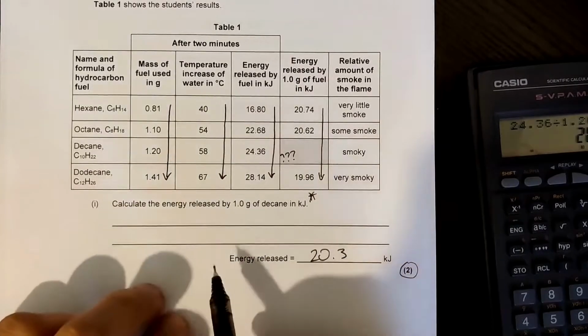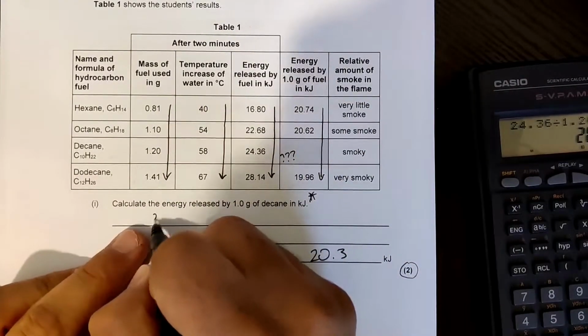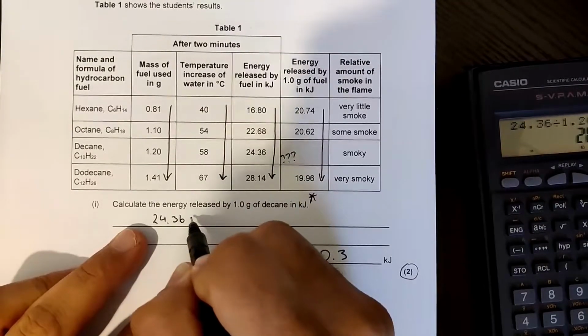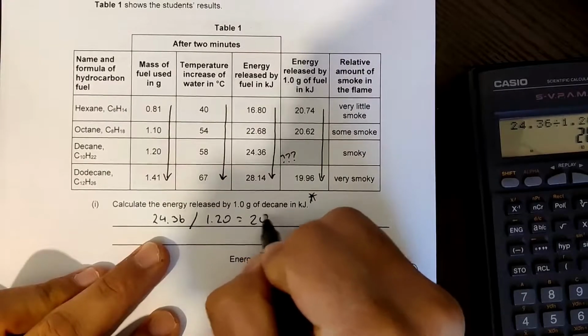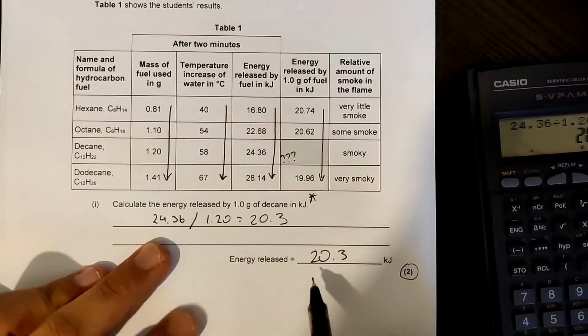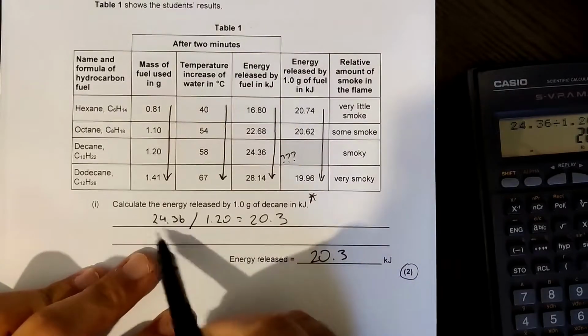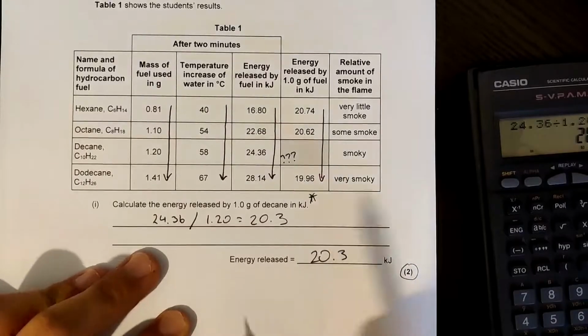Your working out has to be written down on paper so you can get a mark for that as well. So you're going to write down 24.36 divided by 1.20, and that gives us 20.3, okay? So if you got the answer wrong by any means or for whatever reason, the working out here should give you 1 mark, okay? So always keep that in mind.